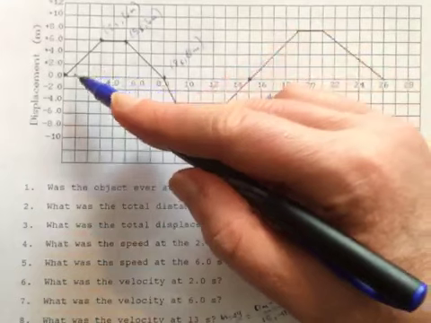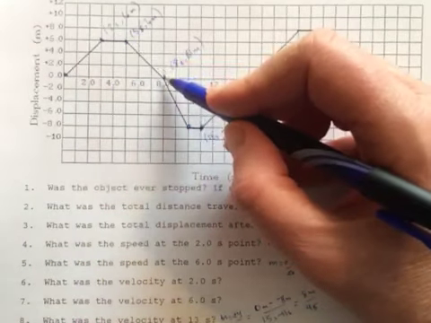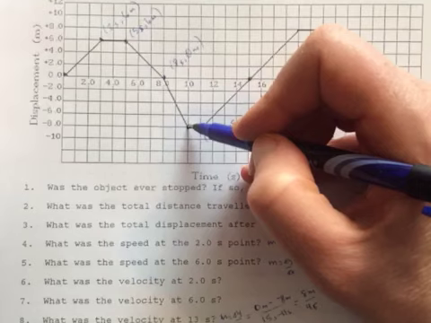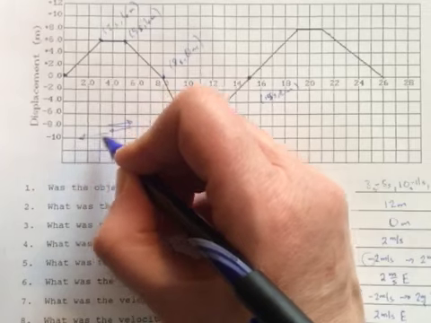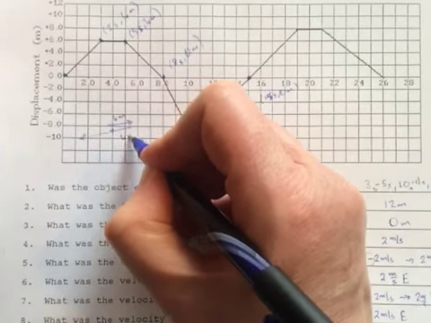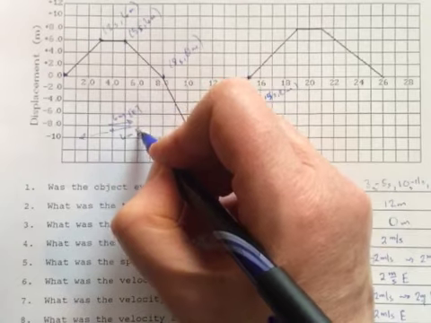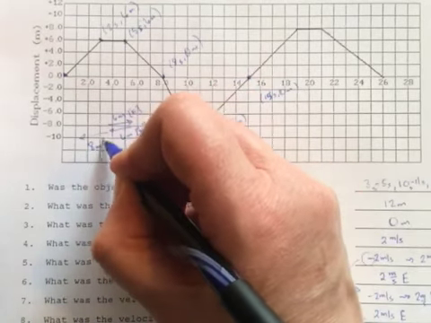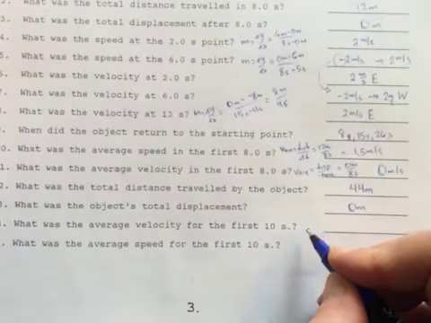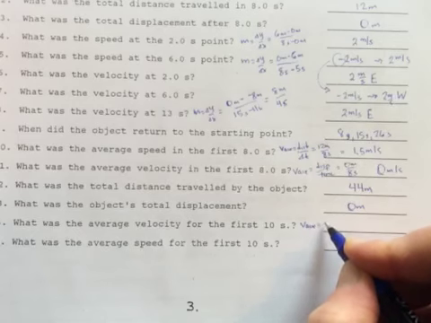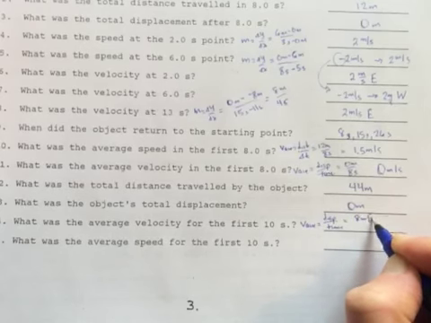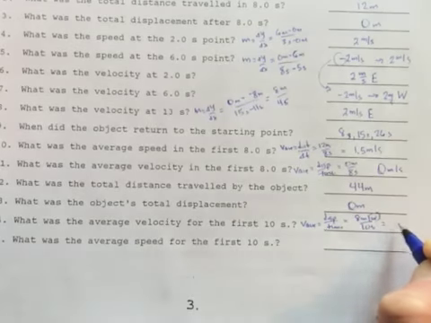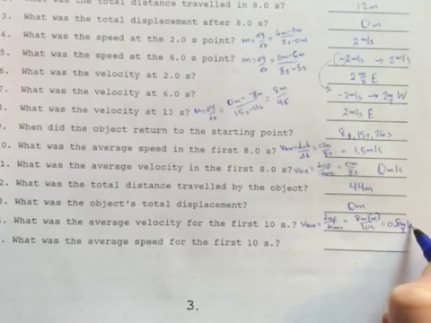It's 8 meters west, right? It went 6 meters east, it stopped, 6 meters west, and then another 8 meters west. So it went east, it went west, and then it went further west. So this 6 meters and this 6 meters cancel each other out, and so its displacement is, excuse me, 8 meters west. So it wants to know average velocity, which is displacement over time. And so 8 meters west over 10 seconds. And so it'll be 0.8 meters per second west.